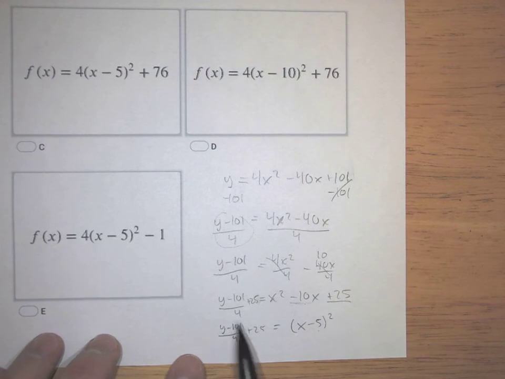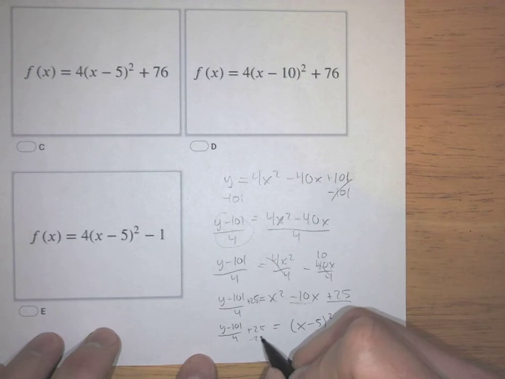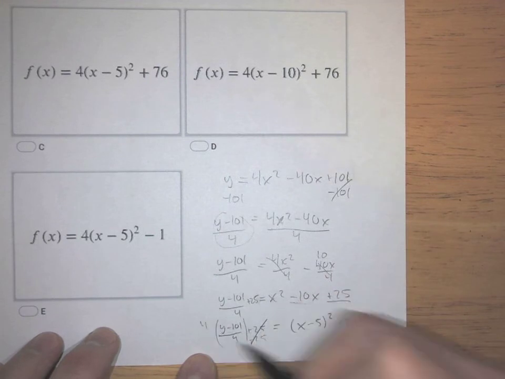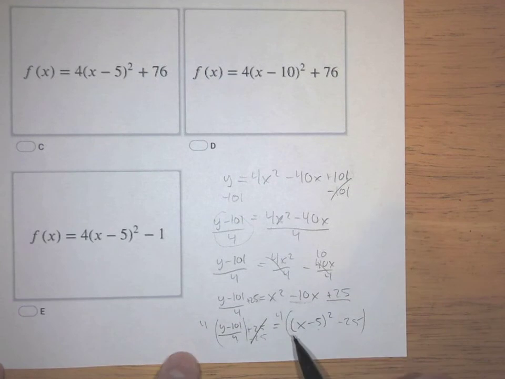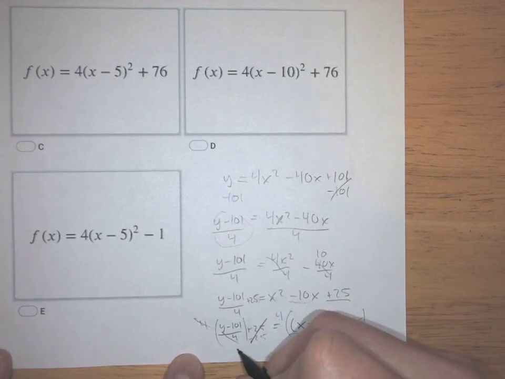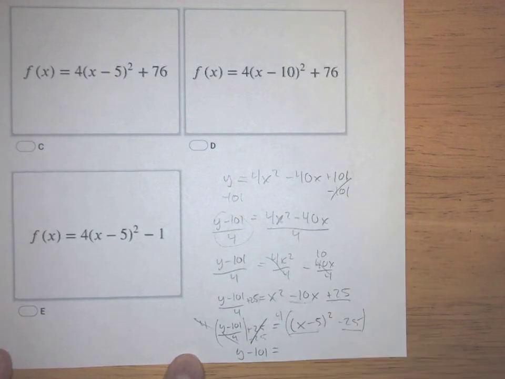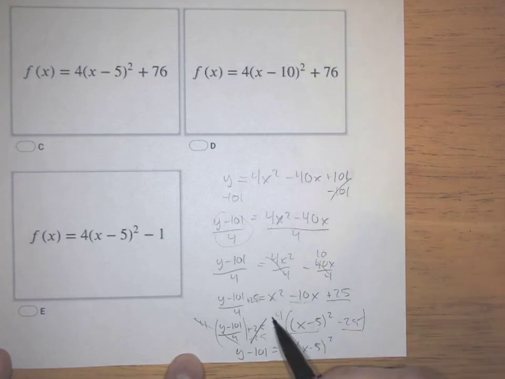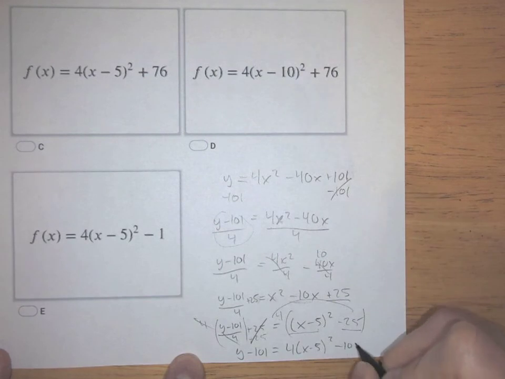Now we need to start pushing stuff back over to the other side. The first thing we're going to do is subtract 25 from both sides. Minus 25, minus 25. Then we've got to get rid of that divide by 4. So we're going to multiply by 4, multiply by 4. But be careful, because we need to distribute this 4 to this and to this. So the 4's cancel on here, that's what we want. And then we get y minus 101 equals 4 times x minus 5 squared. And then we also have 4 times that negative 25, which would be negative 100.